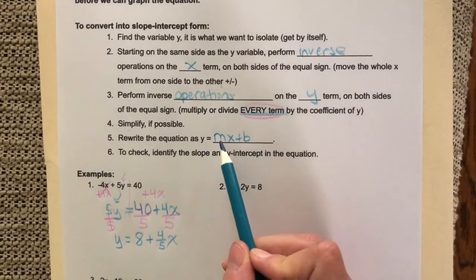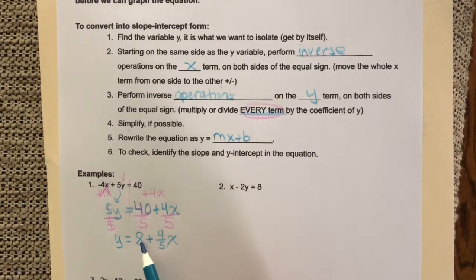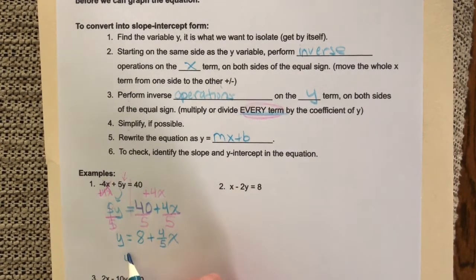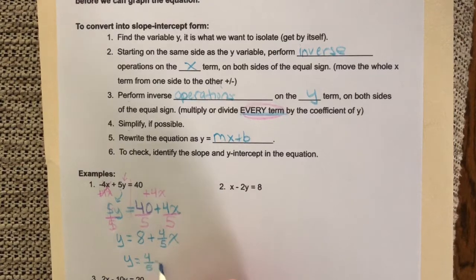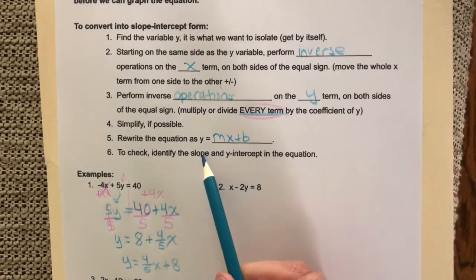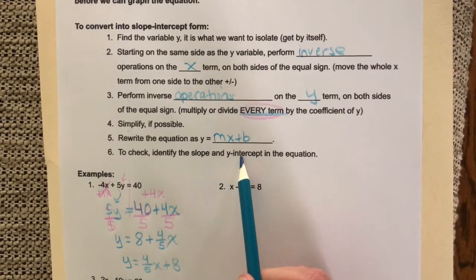This is almost looking like mx plus b, but we could see the b came first and the mx came second. So we can move that around because it's staying on the same side to say 4 fifths x plus 8. And from here, I should be able to figure out what my slope is and what my y-intercept is.